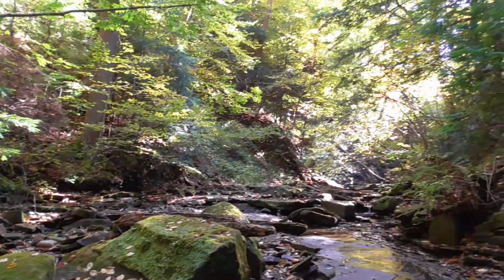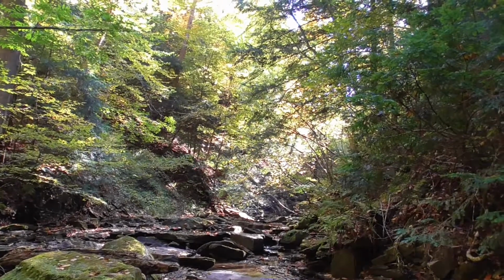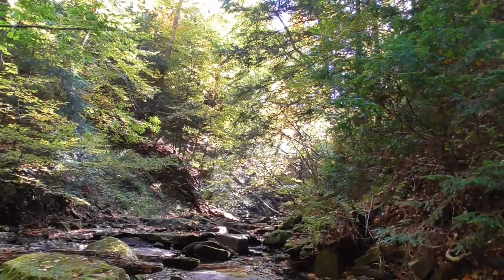Just don't know if you can see those leaves falling. It's just a gorgeous spot.